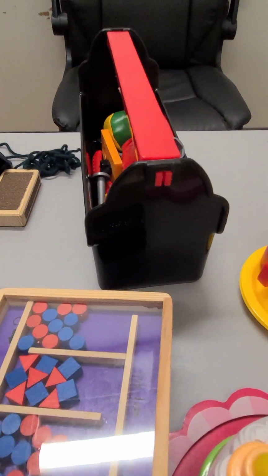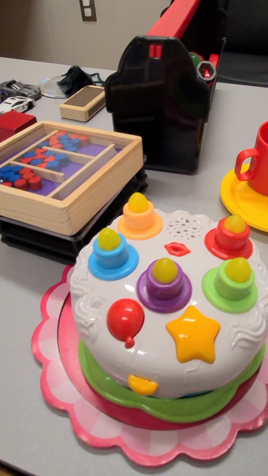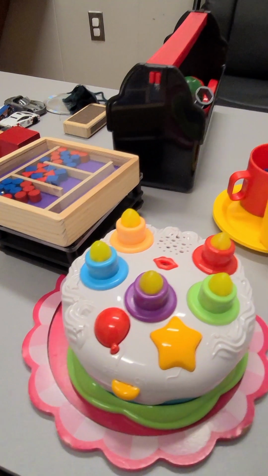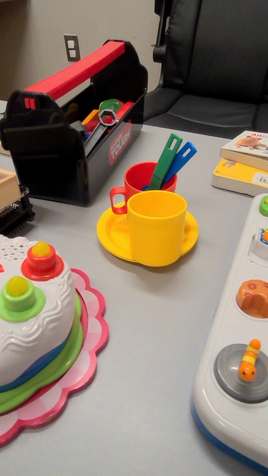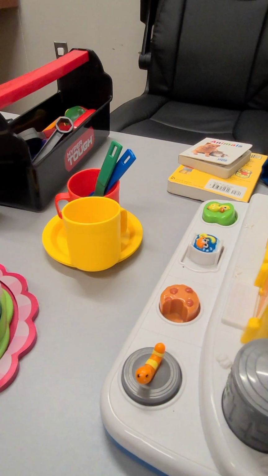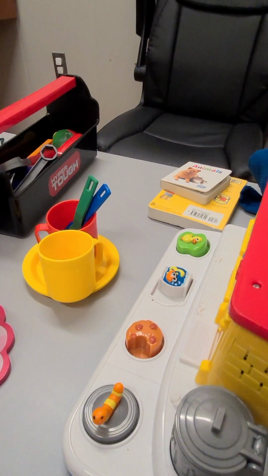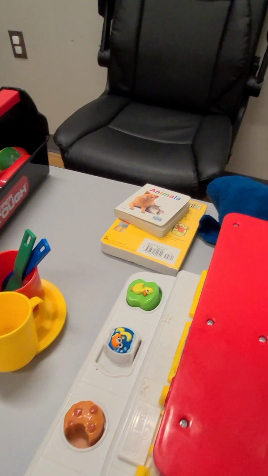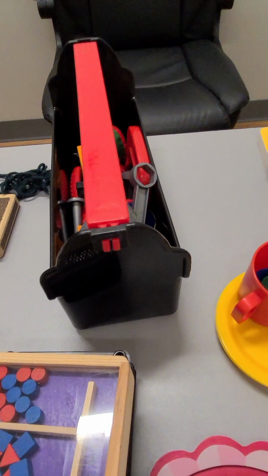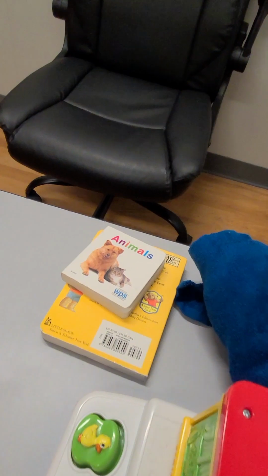We also have scenario items for social engagement. A very important social interaction takes place at birthday parties or at the dinner table. So you can see the birthday cake and some plastic dishes. Also used in the observation are items to see how the child anticipates routine when using certain objects. For example, there is a box of tools, and there is a baby doll with some bathing items.